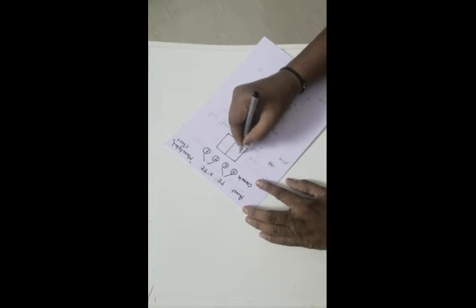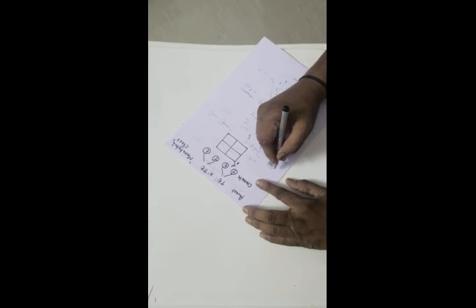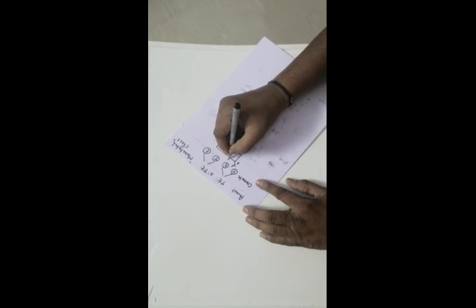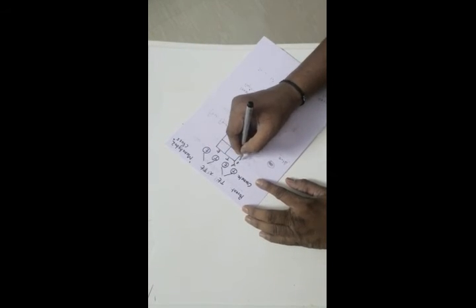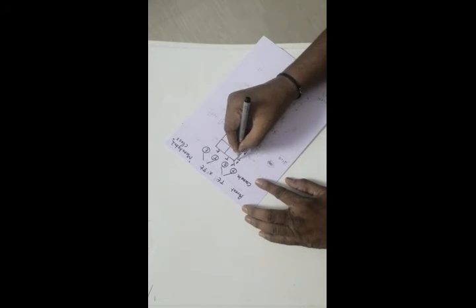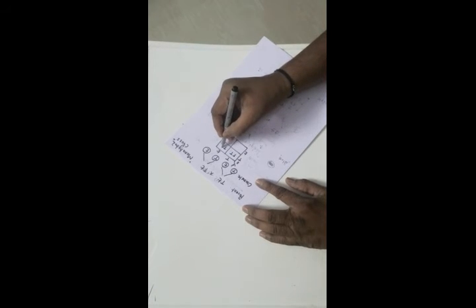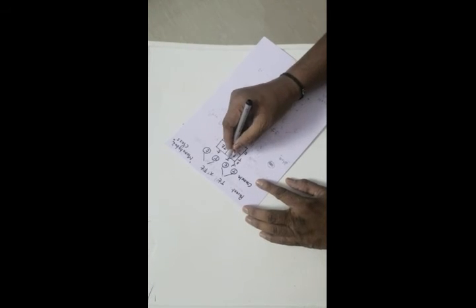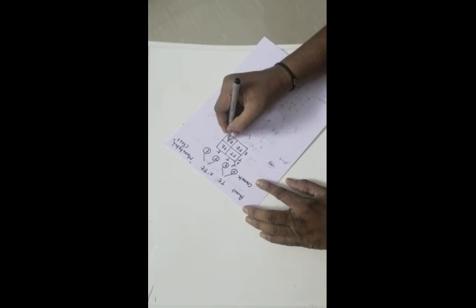Then the Punnett square can be drawn. You can make male, female, capital T, small t, capital T, small t. So both are hybrids. So capital T capital T, capital T small t, capital T small t, small t small t.